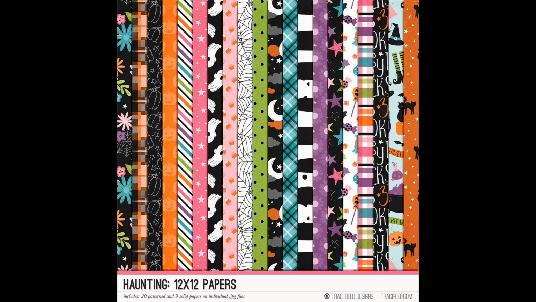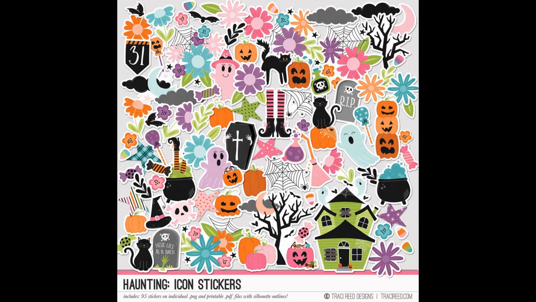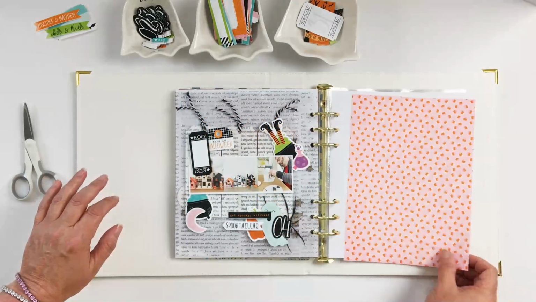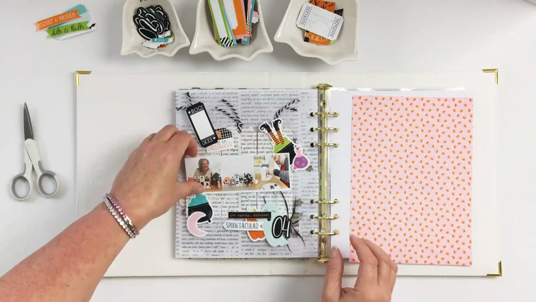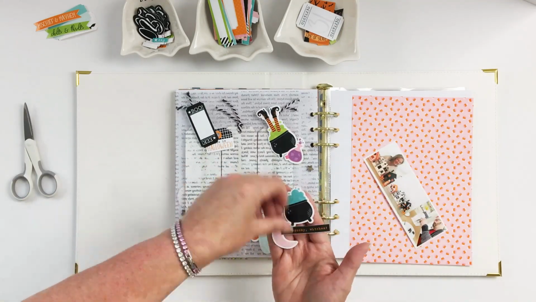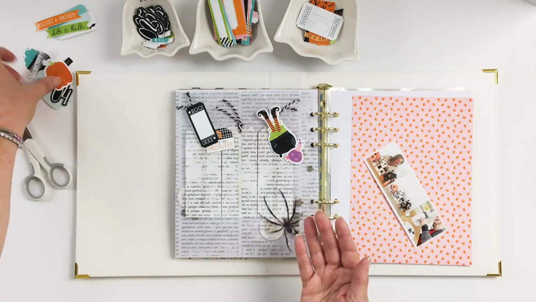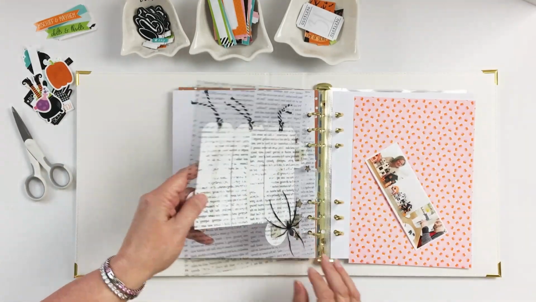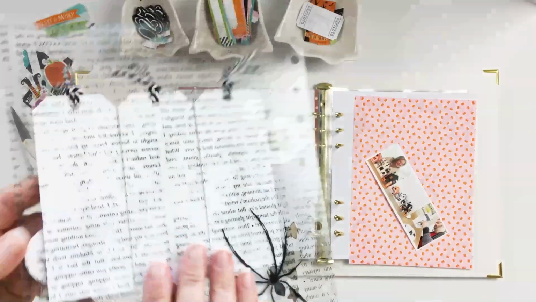Welcome back to October Daily 2023, and today I'm sharing day 4 with you. I'm going to work with the brand new Traci Reed Designs Haunting digital collection, and we're starting with the back of the transparency from day 3. So I'm just showing here a little bit of what we're working with.